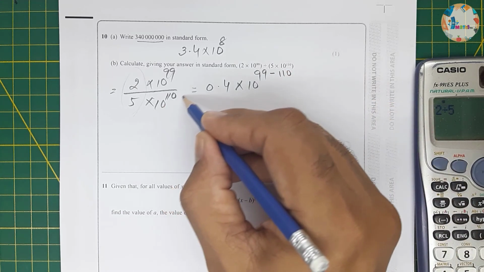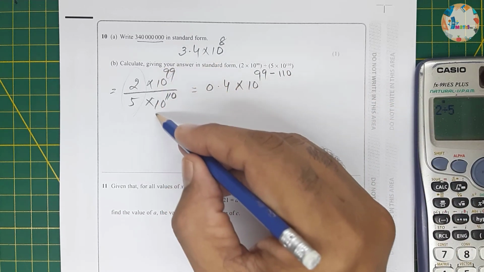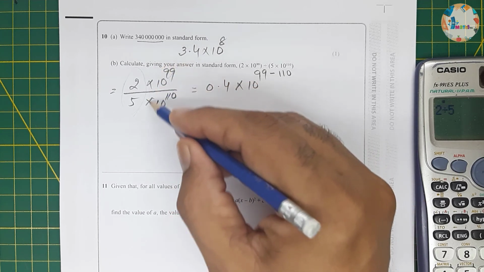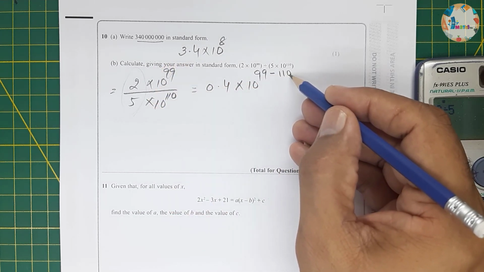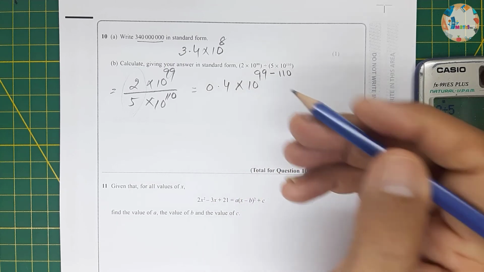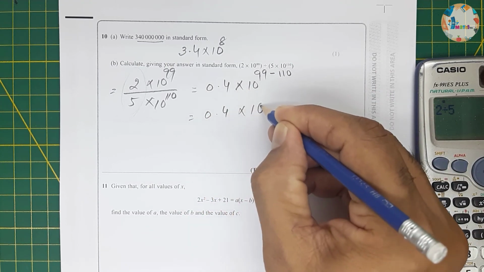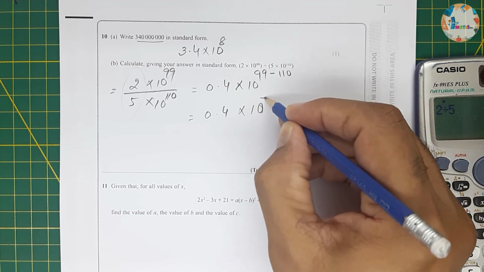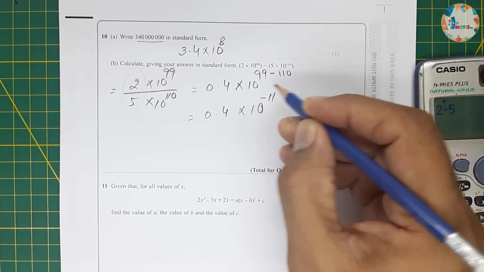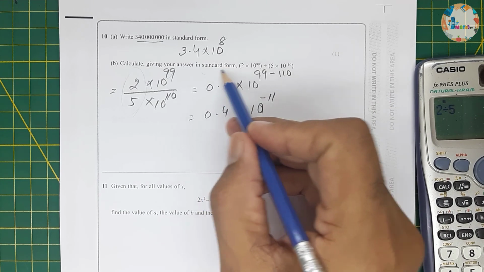We will shift this above. So this portion we can write separately, which will be 10 raised to the power 99 minus 110, and this will be minus 11. Now we can write 0.4 times 10 raised to the power minus 11, and now we have to provide the answer in standard form.